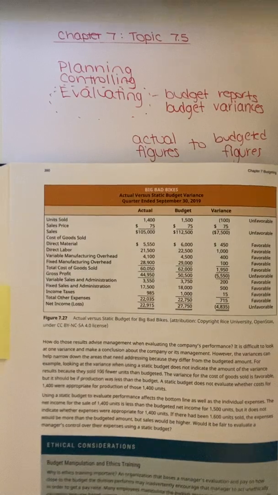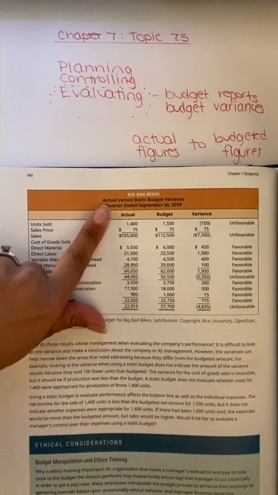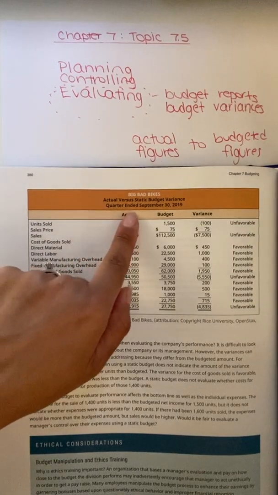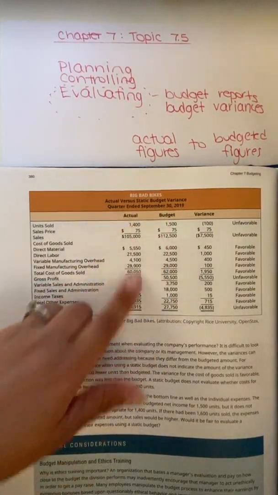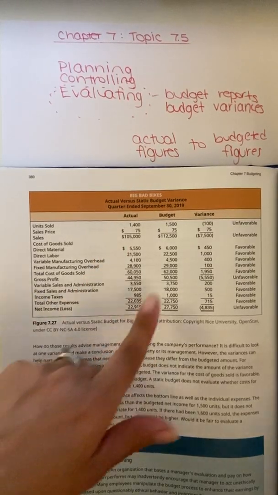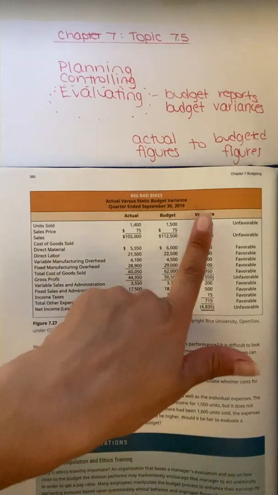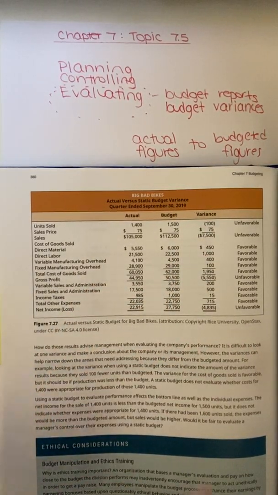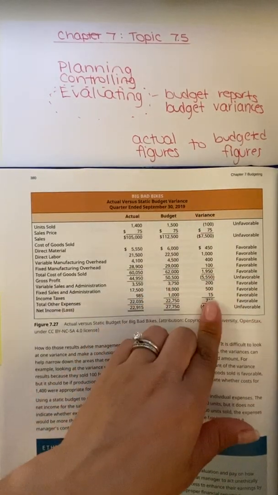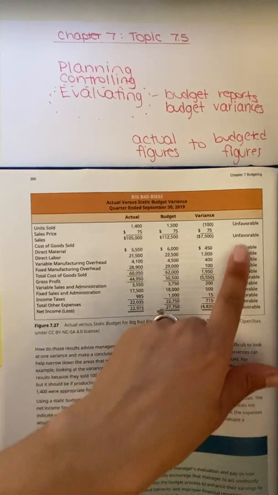So here is the actual versus the static budget variance report. Here's a column with all of our actual figures after September 30th figures have arrived and been computed, compared to the static budget, like the master budget that we prepared, and then a third column that shows the difference or the variance. After that numerical variance, we indicate whether that variance was favorable or unfavorable.